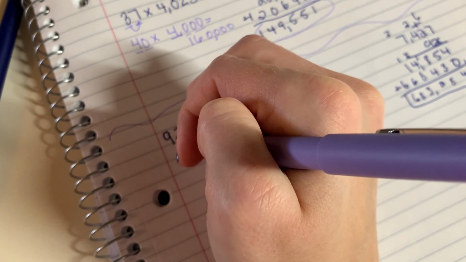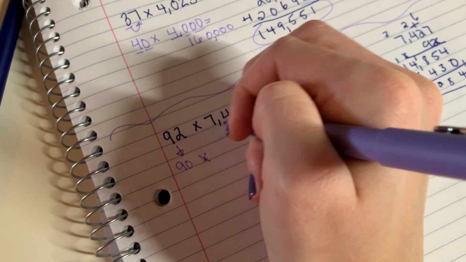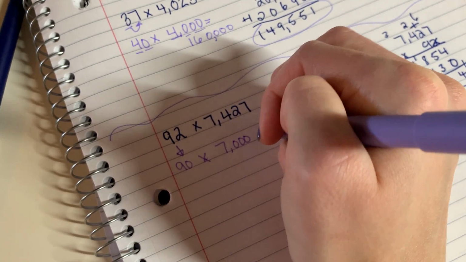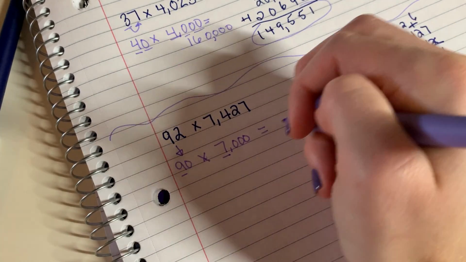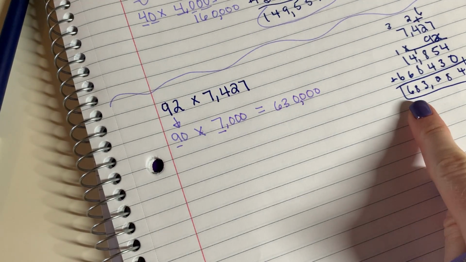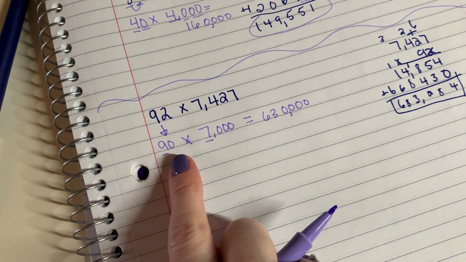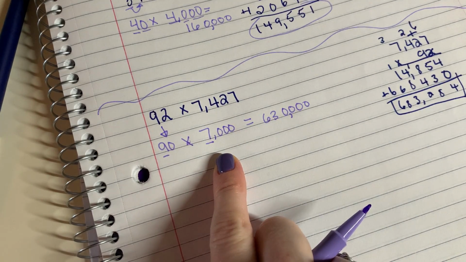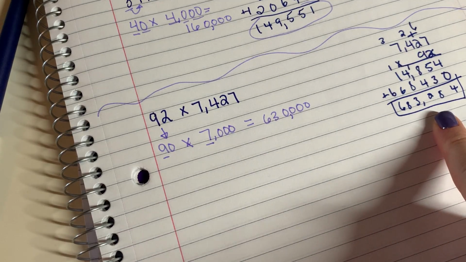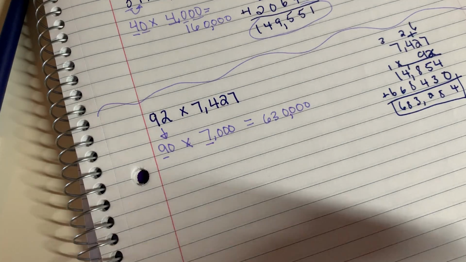So I'm going to round this 92 to 90, and I'm going to round this 7,427 just back down to 7,000. 9 times 7 is 63. Tack on 4 zeros, and I get 630,000. That is, yes, far from it, but pay attention here. I rounded down a lot. I took off 427, so think about that. And they're still in the 600,000s together. So that answer, it's reasonable.